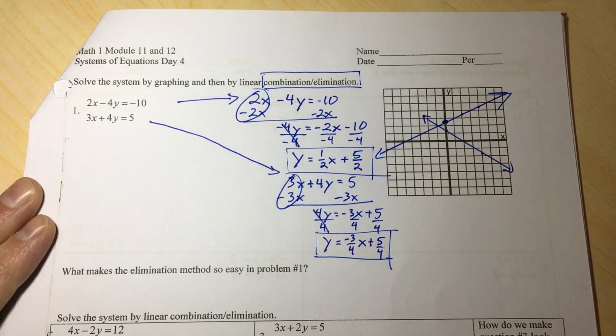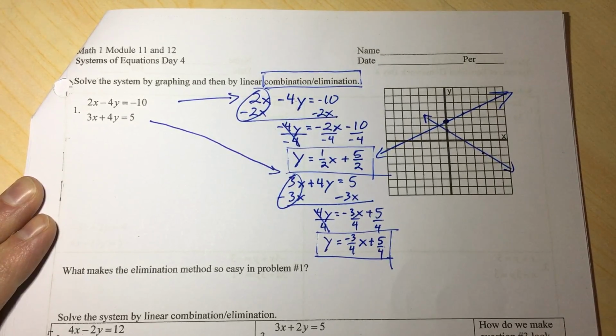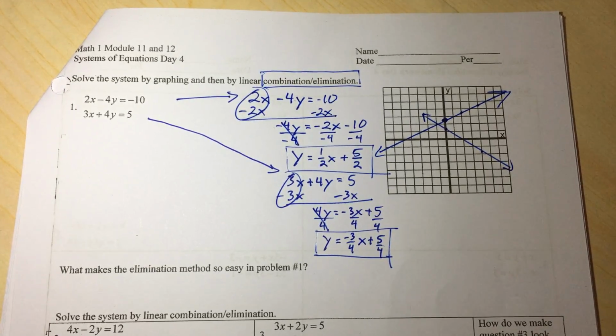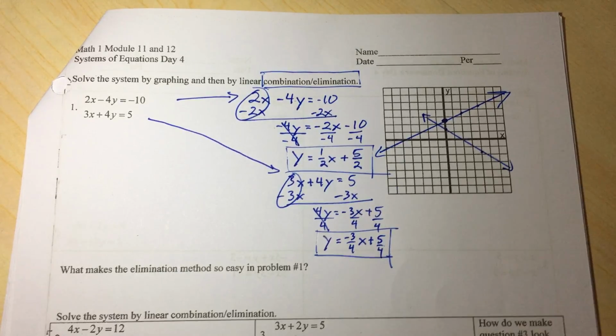It's known by both names, combination or elimination, and it has to do with combining two equations together. Once you combine the two equations, you start looking for zeros. I always say the most important numbers in math are 0 and 1. So let's get started over here.